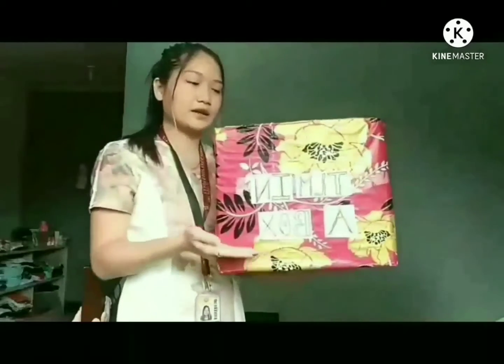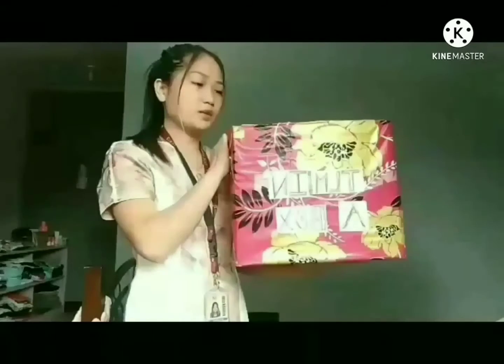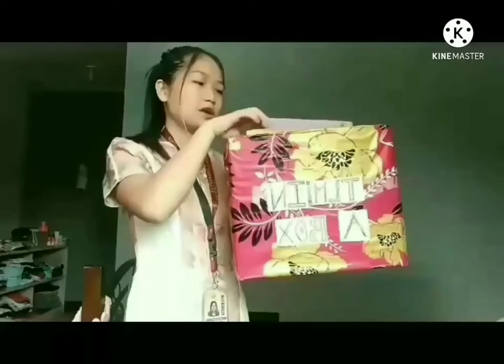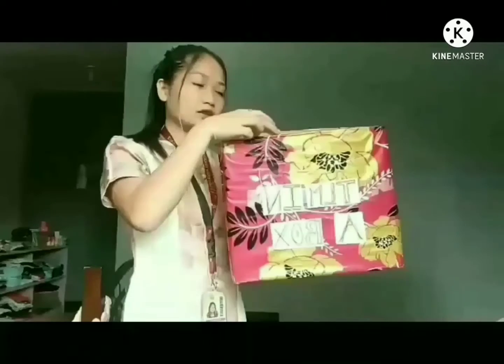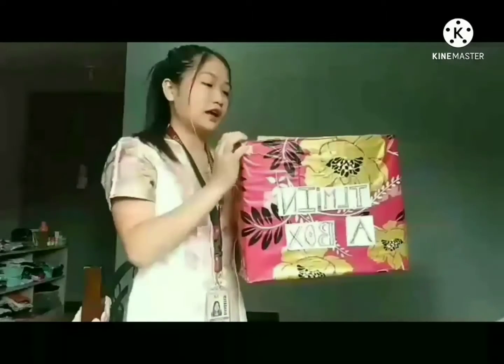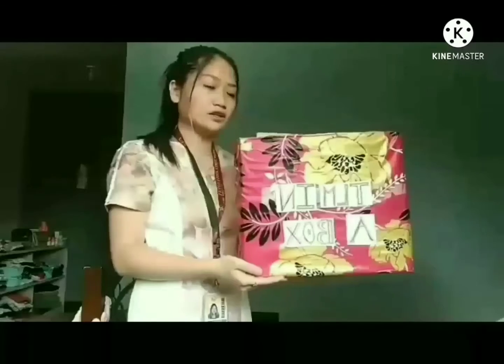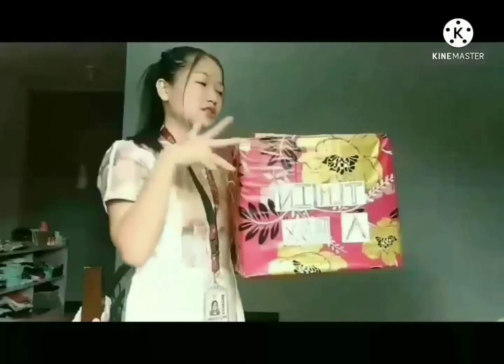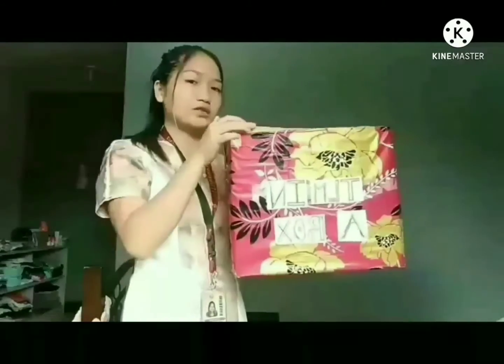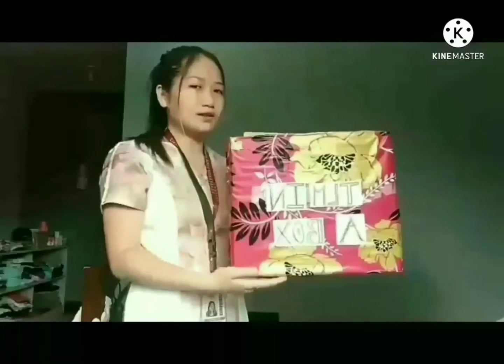TLM in a box. This is actually an NCO box made of carton, and inside this box we have a lot of teaching materials that we will tackle about figurative language. I also used a carton DVD case in making these teaching materials because we have a bunch of carton DVD cases in our house, so I used them.